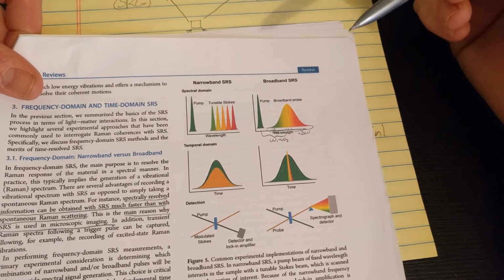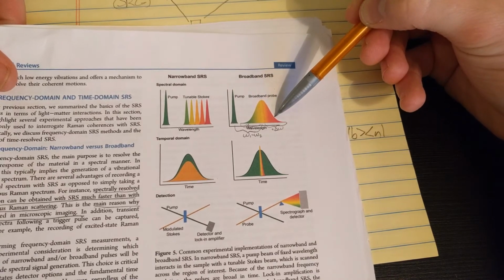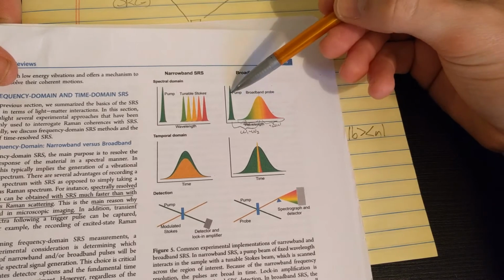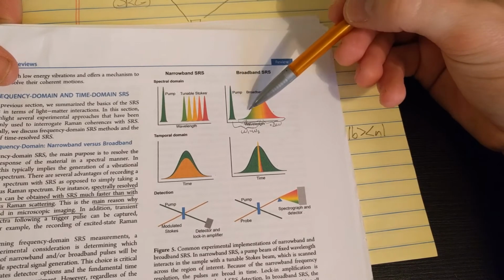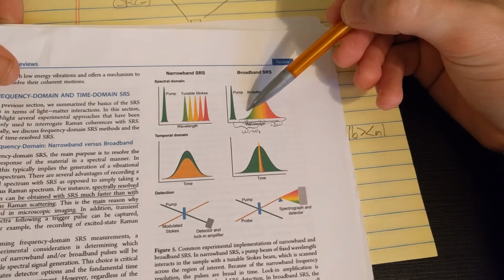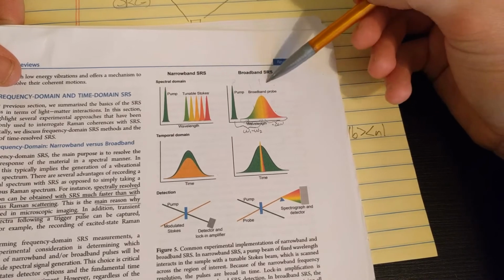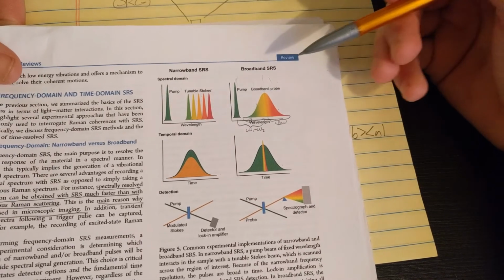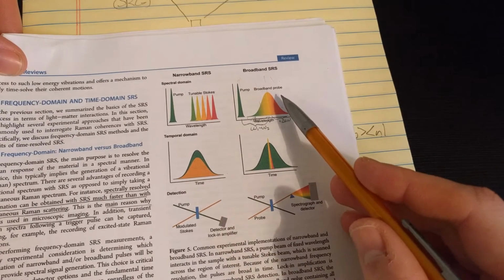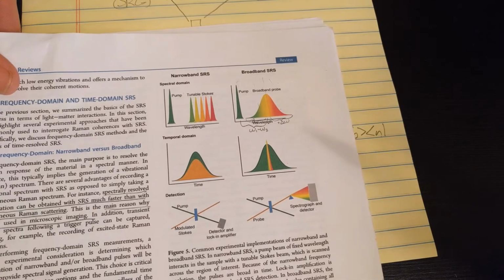If you don't know where exactly it lies, well then you can make a broadband probe. And essentially there's a lot of different frequencies between the pump, and there's a difference between here and here, and then here and here, and here and here. And all those will give you stimulated gain or stimulated loss.